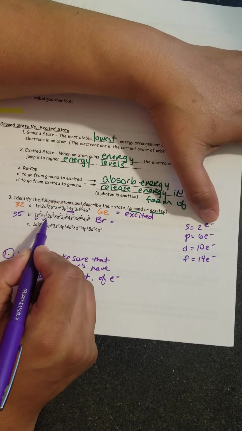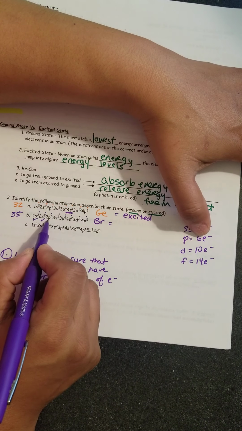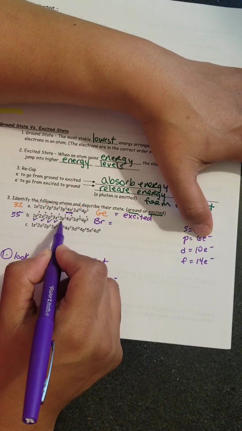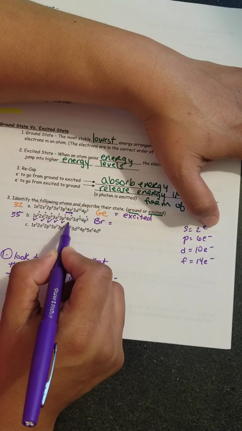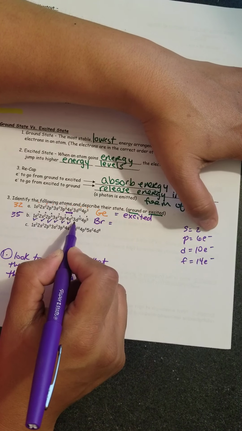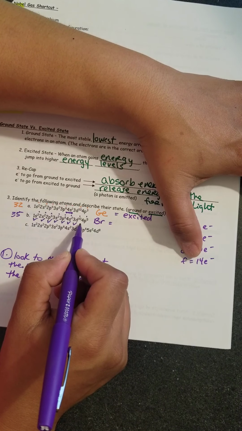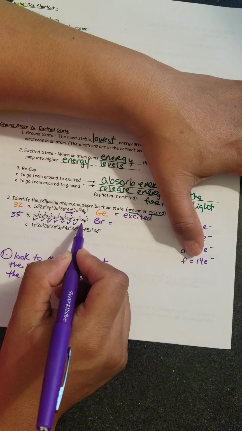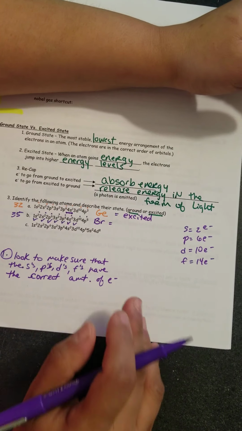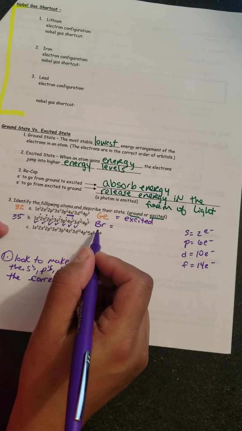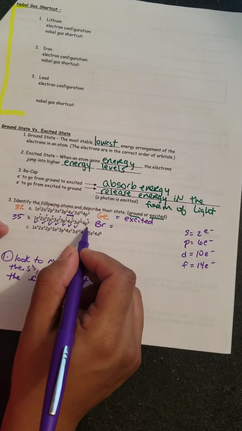2s2, correct. 2p should have 6, correct. 3s2, correct. 3p6, correct. 4s2, correct. 3d10, correct. 4p, well, it should have 6, but this one has 5. Okay, let's count them up. Well, we counted 35. At the end, is there any left over? There were only 5 left over.